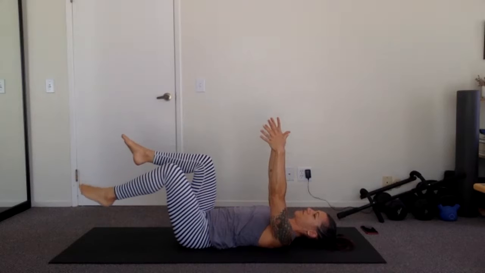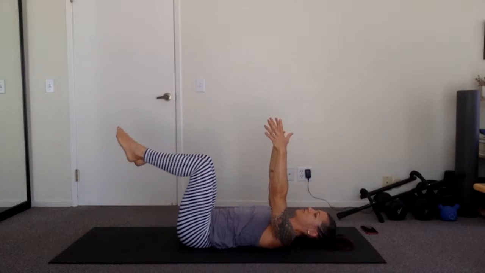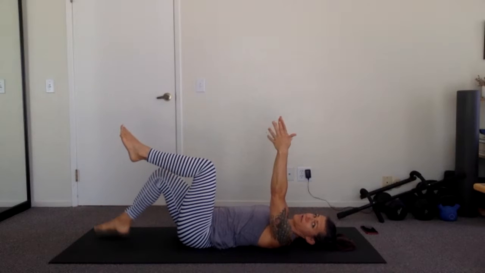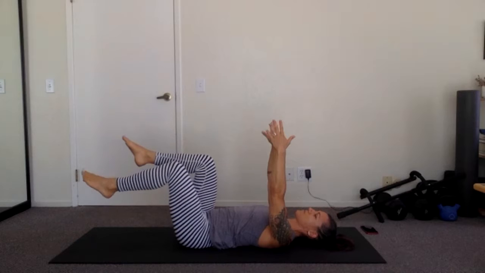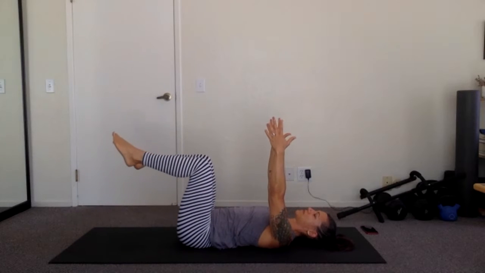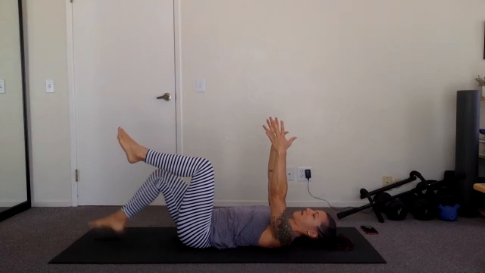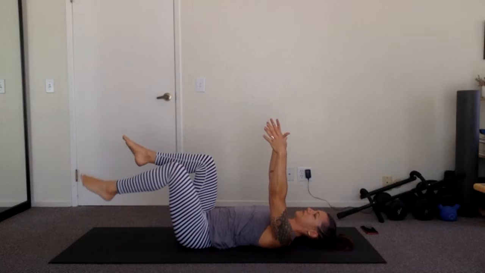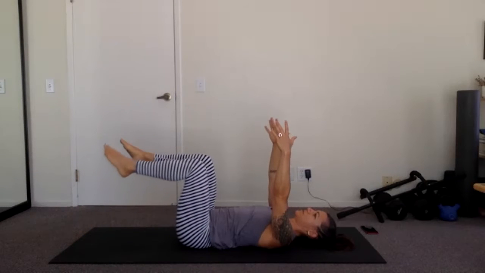So you're alternating right to left. You're just exploring, and you're breathing. I don't really care whether you're inhaling or exhaling as the leg goes down, but that you have some sort of continuous breath. So some sort of inhale or exhale as you go down, and then the opposite breath as you bring the leg up. Let's do one more on each side, whatever you need to do to make yourself even.